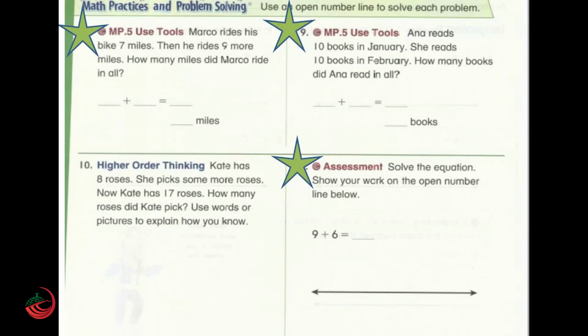So she had 8 roses, okay, and then she got some more roses, and now she has 17. We know that she had 8 at first, and then she had 17. But how many did she pick to make 17? From 8 to 17, we need to know the number, right? So it's something like that: 8 plus how many equals 17? If we want to know the answer here, what should we do?